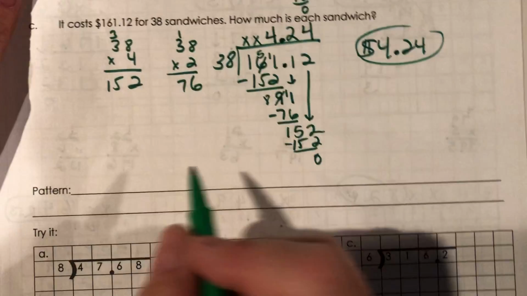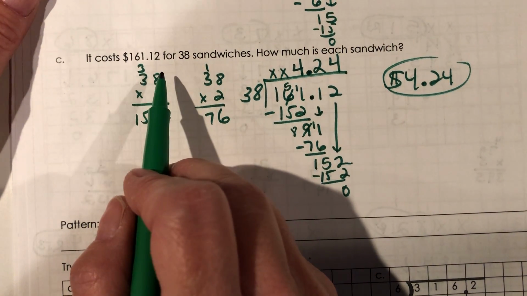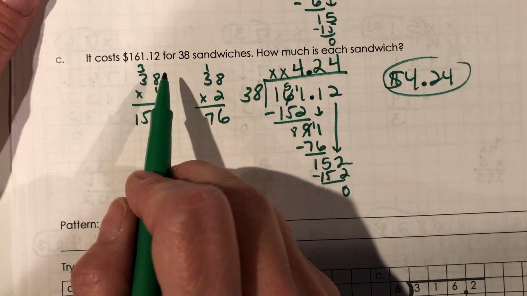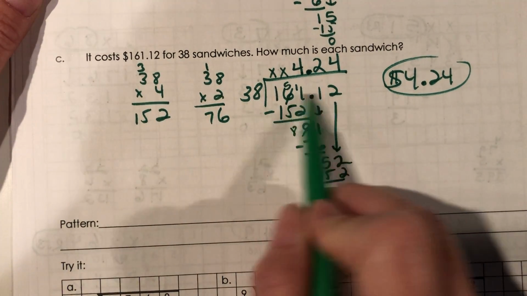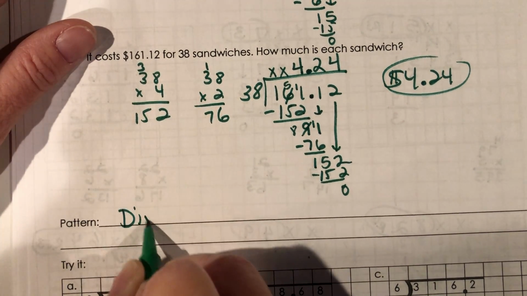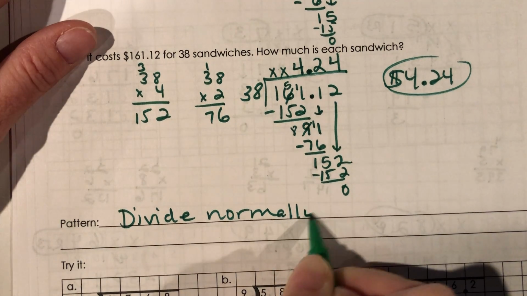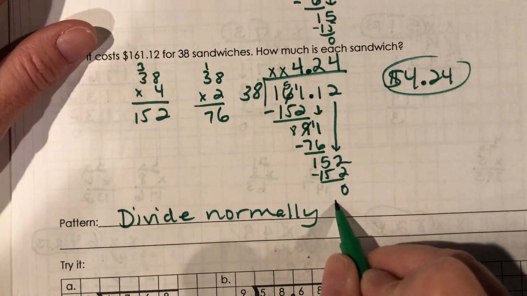So what's the pattern? Like, what are we doing here when you see that you have a decimal value? You're dividing a decimal value by a whole number. See, this decimal value, this whole number. Well, what's happening is we're dividing normally. And keep the decimal where it is.